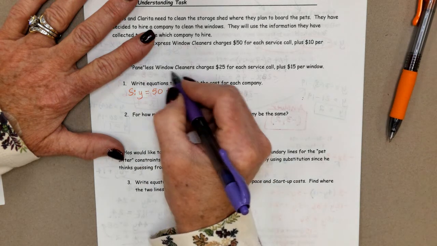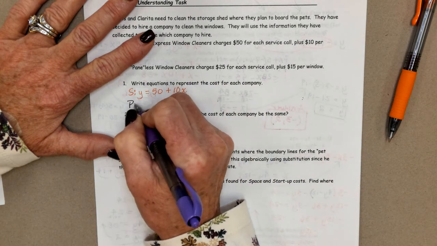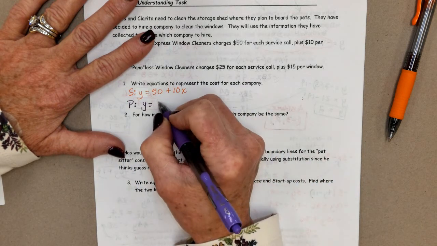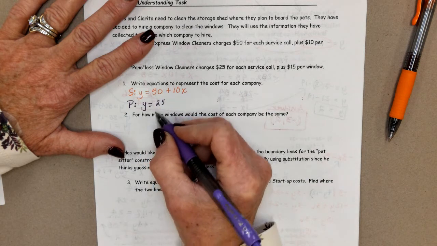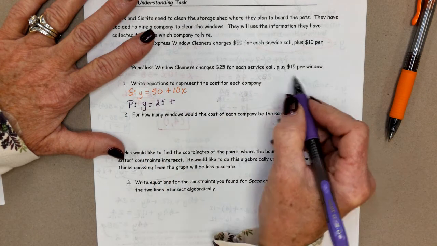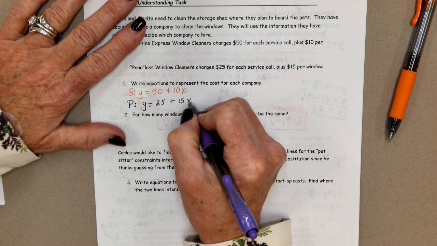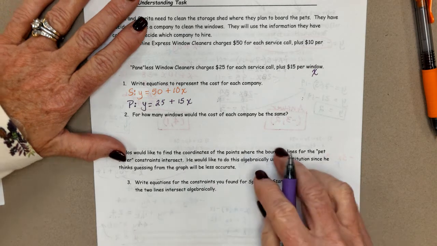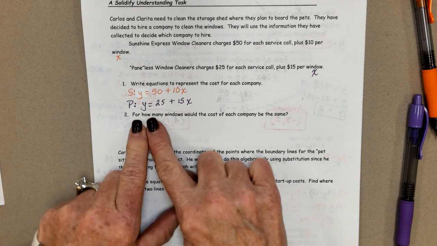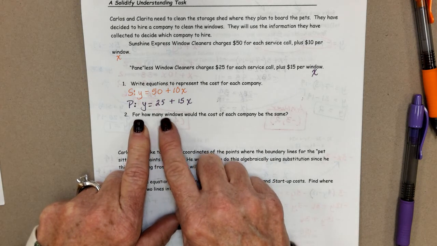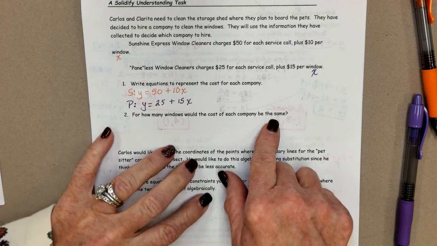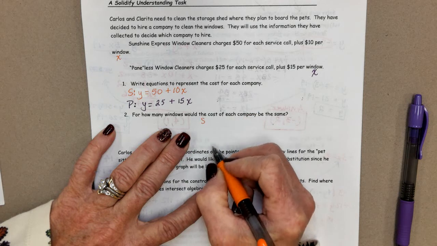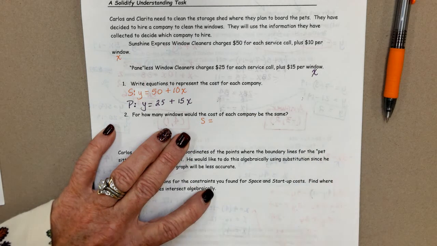All right, let's do Painless window cleaners. So P, let's find their cost. Well, they charge $25 to come out. Only $25, but they do cost more per window. They cost $15 per window. So 15 times X, where X is the number of windows. All right, so there's our equations. But Carlos and Clarita want to know for how many windows the cost of each company would be the same. So we want to know when the cost for Sunshine Express equals the cost for Painless.